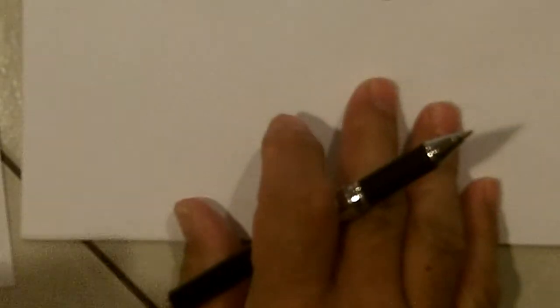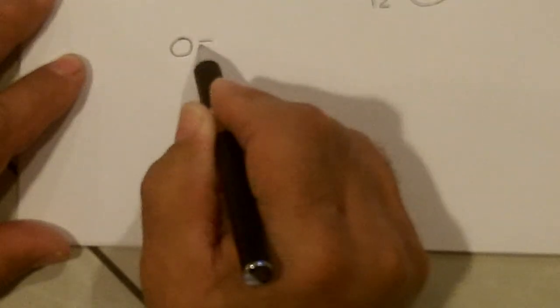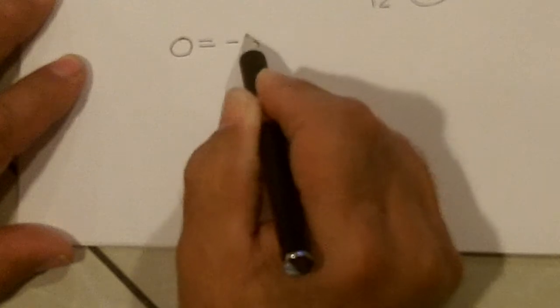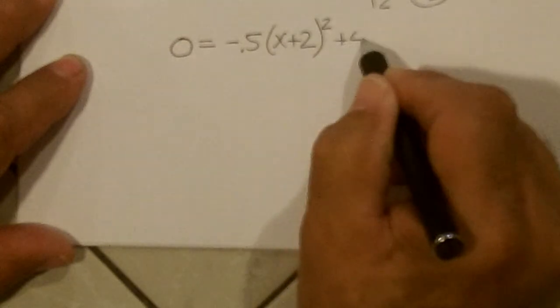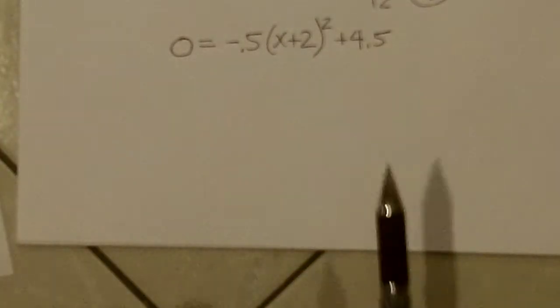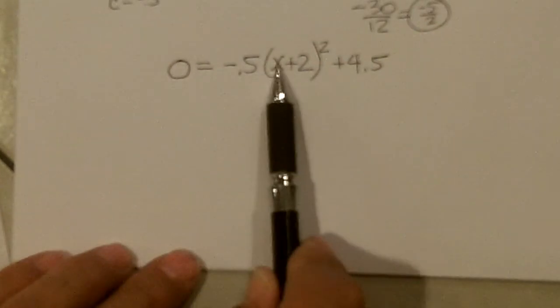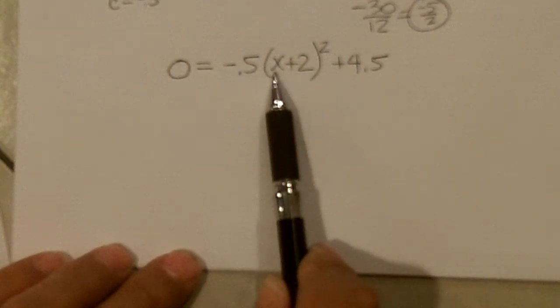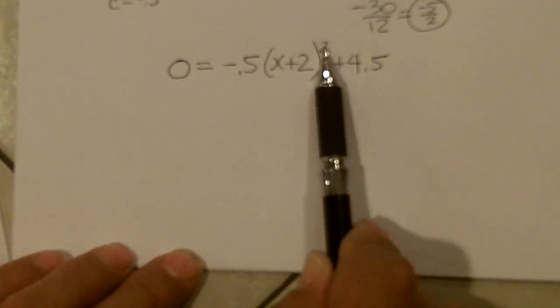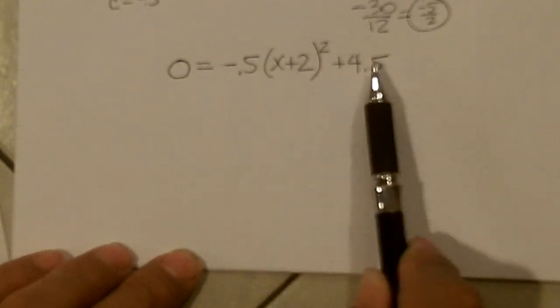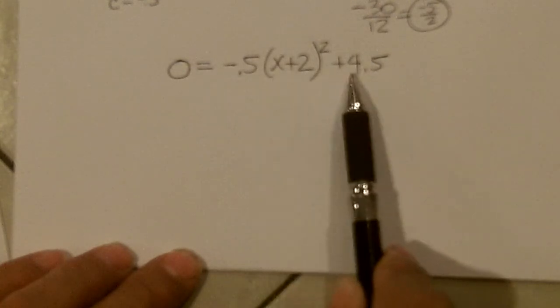X-intercepts. You could multiply it out and make it look like that and use the quadratic formula, but I recommend just solving. So if we're finding x-intercepts, we put 0 in for the y, and we get 0 equals -0.5 times x plus 2 squared plus 4.5. So now we're going to solve. We want to find x. We could square it, but that just makes it harder. Just undo things. See the x, the first thing is add 2, then square, then multiply by -0.5, and add this. If we're undoing, we do things in reverse order.